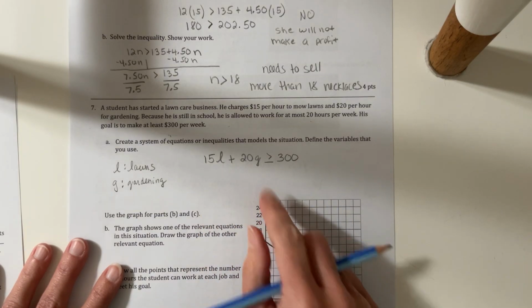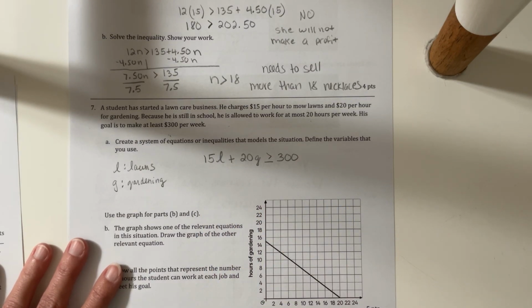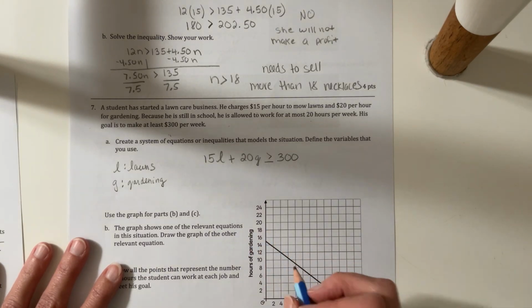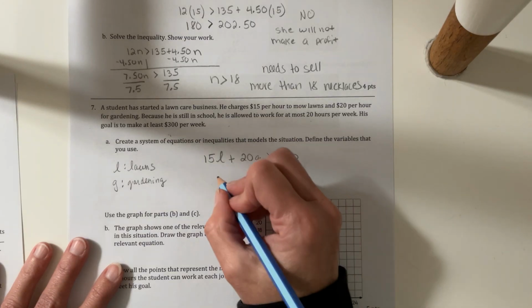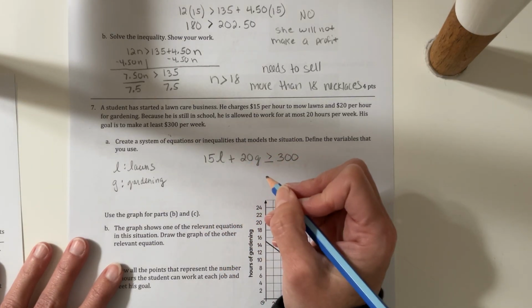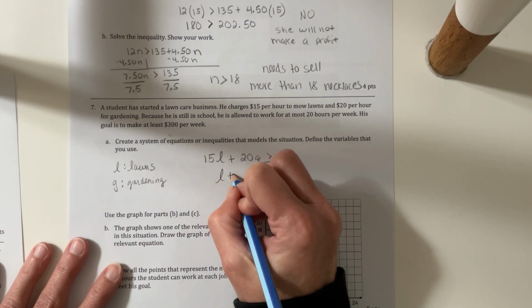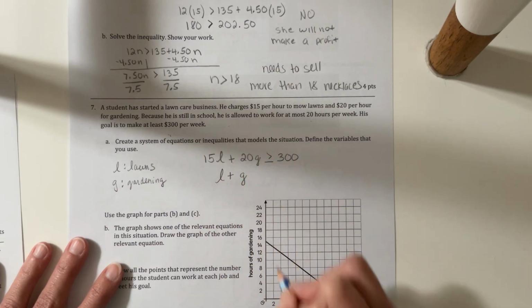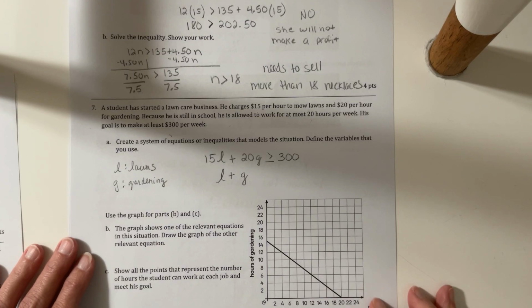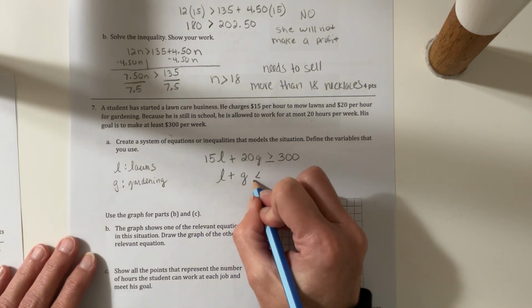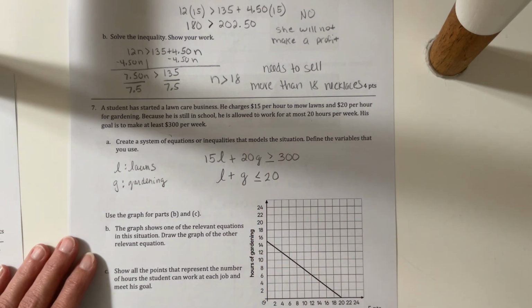The second equation was something that a few people didn't write. And some people actually graphed it, but they didn't show the equation. So you were also supposed to write, and I shouldn't say equation, inequality for the hours that he can work. And so between the two types of things that he's doing, he can only work 20 hours. So this amount has to be less than or equal to 20.